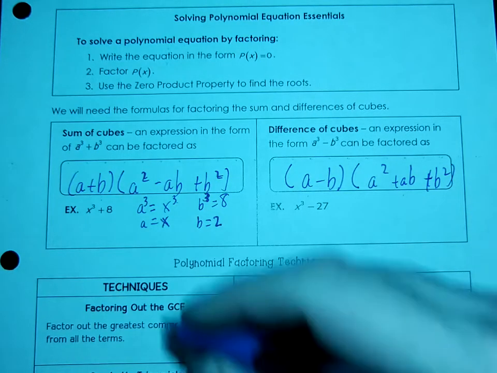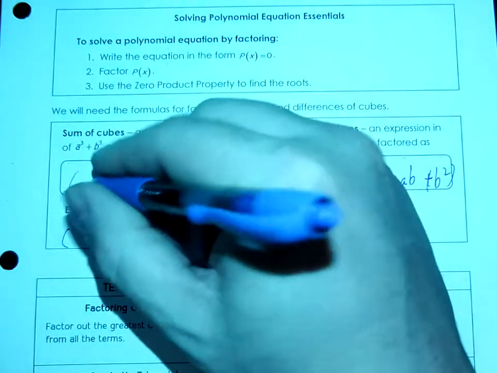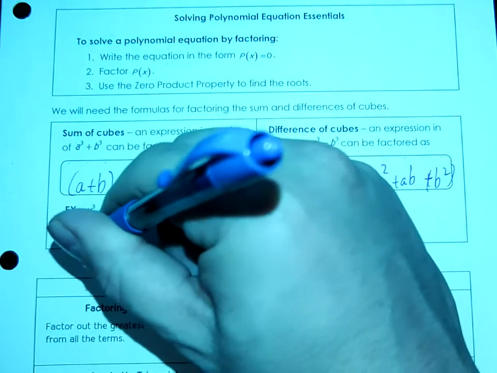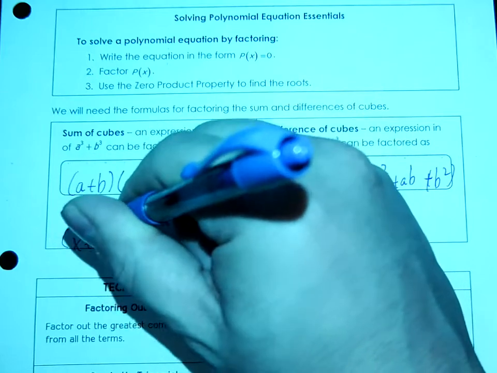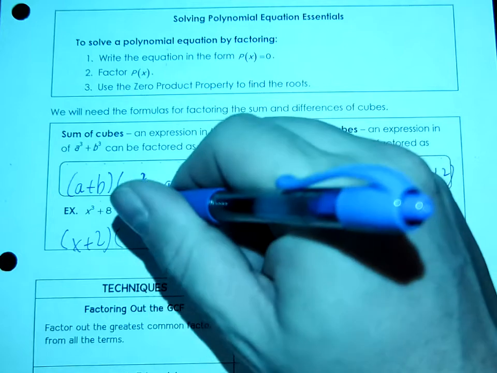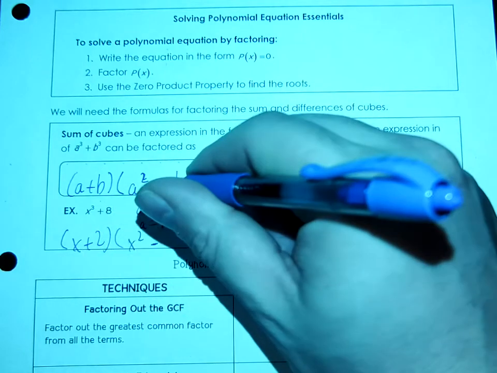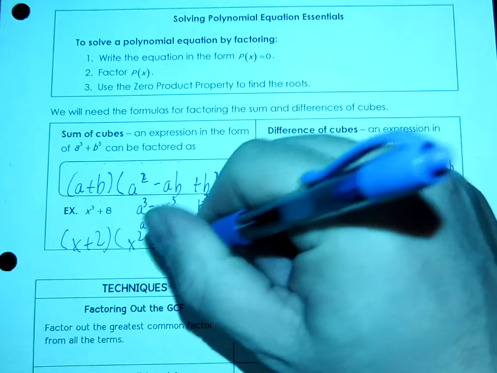Anyhow, so a is x and b is 2. So this is going to be a is x plus b is 2: the quantity x plus 2 times the quantity x squared minus a times b, x times 2, or 2x.